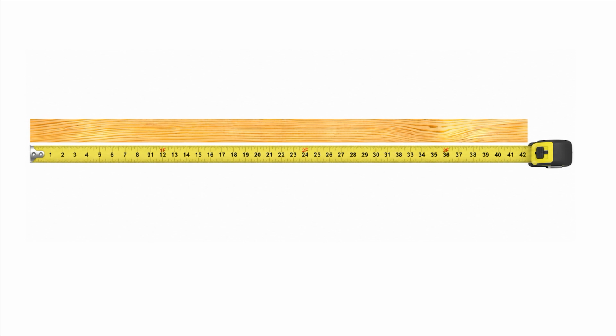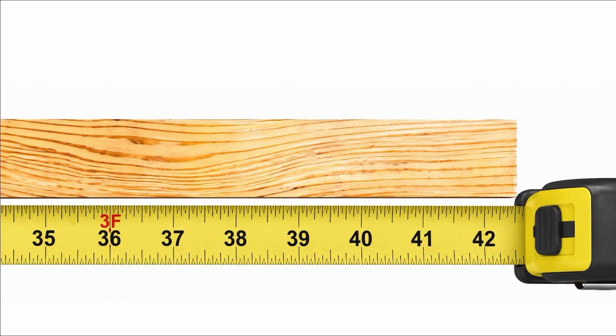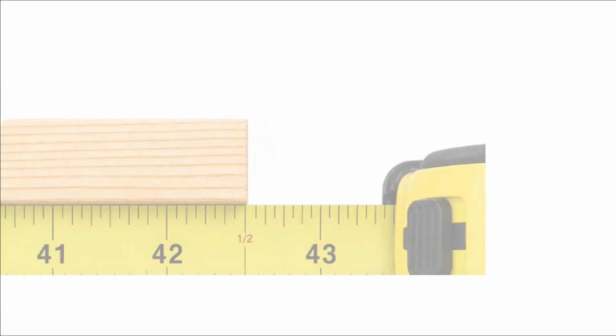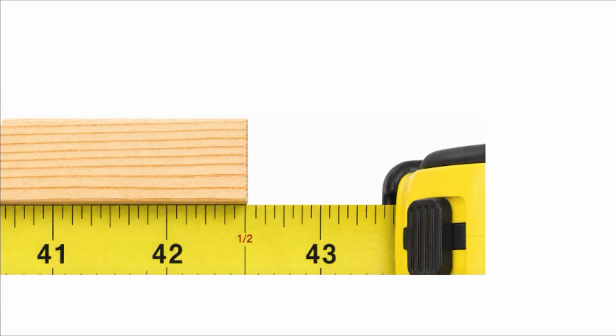To get a clearer idea of just how long this piece of wood is, let's zoom in a little bit. Looking more closely at the tape measure, we could say that it is 3 feet, 6 inches and a bit, or 42 inches and a bit. We take pride in our work, however. We want to be very exact in our measurements to get the best results. So, looking even more closely, we can see that this piece of wood is 42.5 inches long. We could also state that as 3 feet, 6.5 inches.